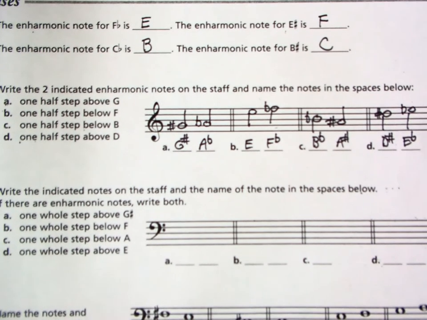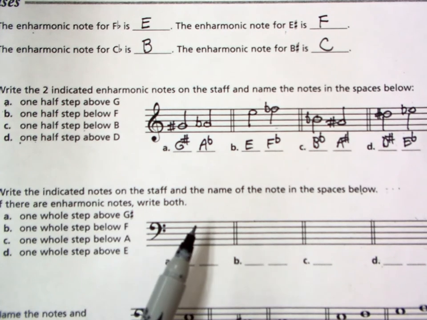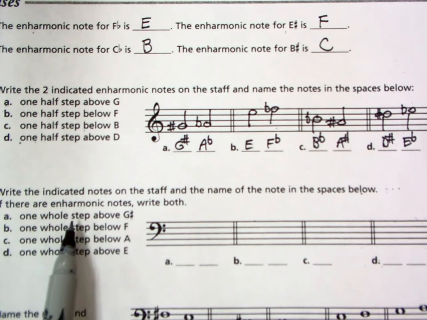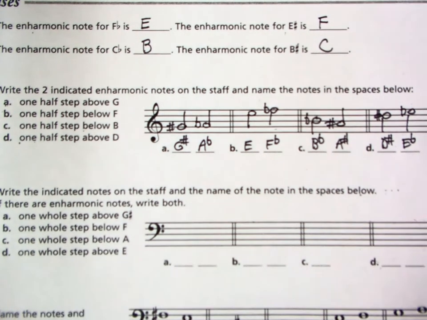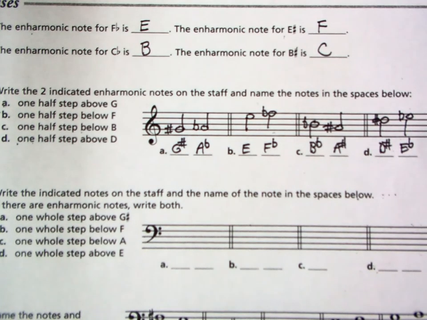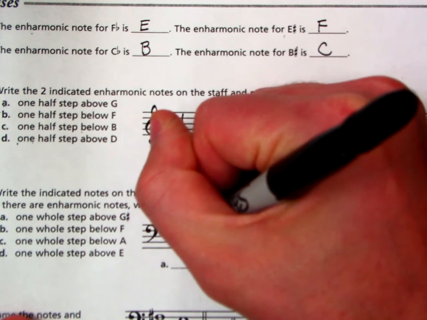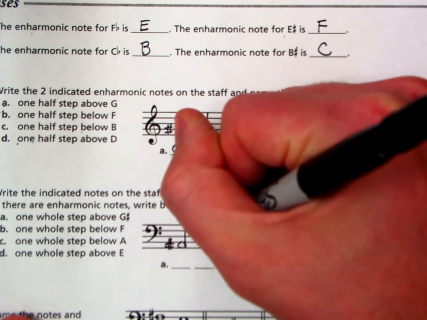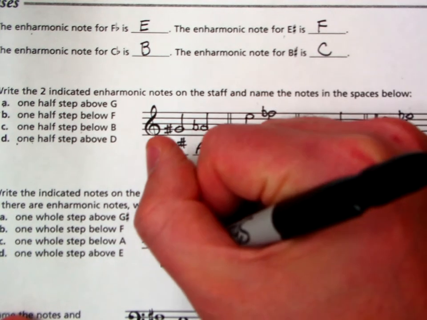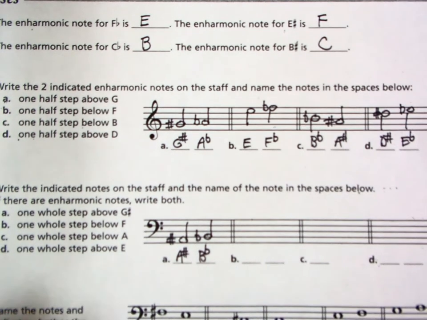Okay, question 3. Write the indicated notes on the staff and the name of the note in the spaces below. If there are enharmonic notes, write both. That means there might not be for all of them. One whole step above G sharp. Looking at our keyboard, from G sharp we have to go up 2 keys, right? So A sharp is our first one, and it is enharmonic with B flat. A sharp, B flat. So these exercises take a little more time, right?